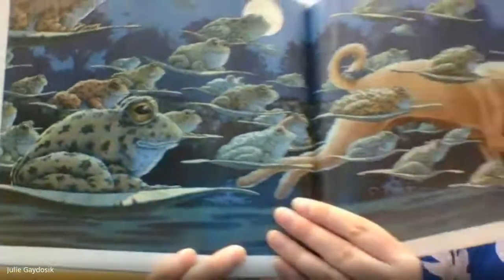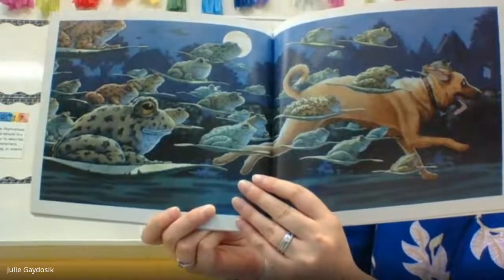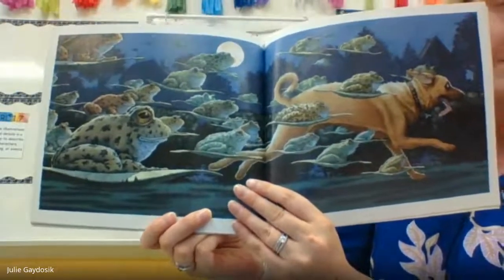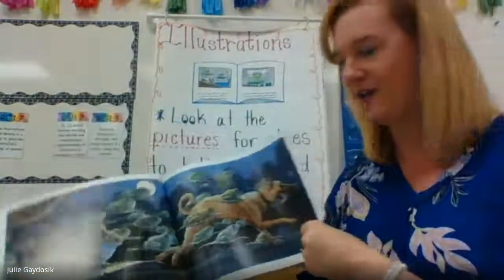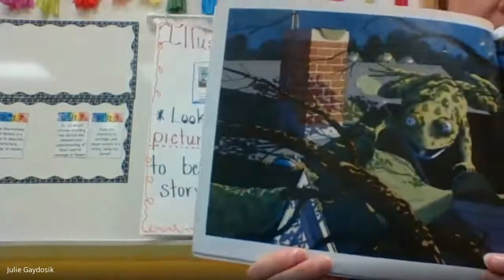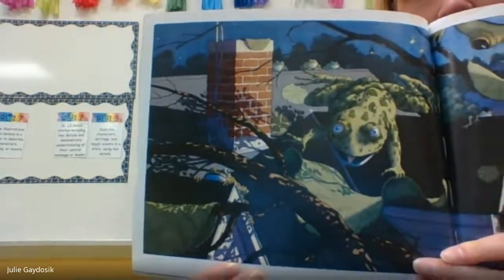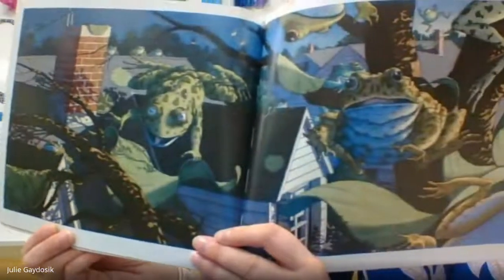That dog better watch out, because look what's happening here. Now the flying frogs are chasing the dog. Because there's more of them, right? What's starting to happen? What's starting to happen to the frogs?